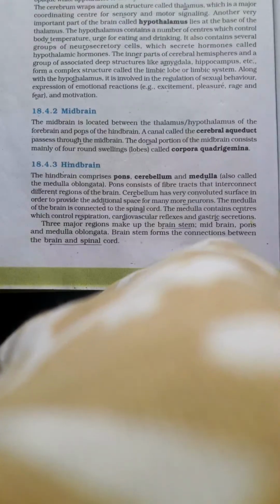Now let's see the hindbrain. There is a brain stem. The hindbrain comprises pons, cerebellum and medulla. Let's see the function of the medulla. The medulla of the brain is connected to the spinal cord. The medulla contains centers which control respiration; the main respiratory rhythm center is present in the medulla region.